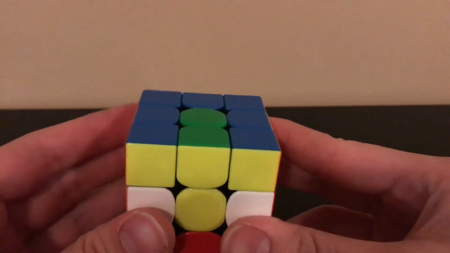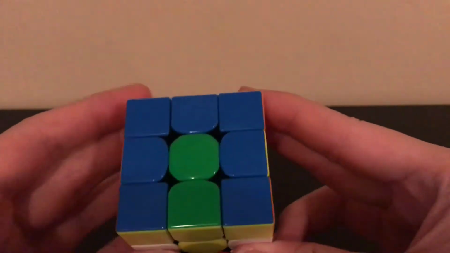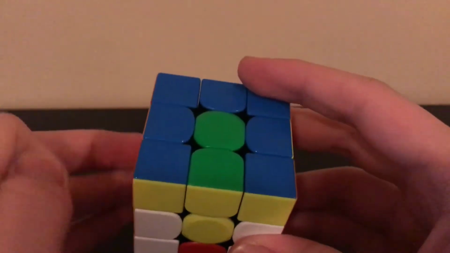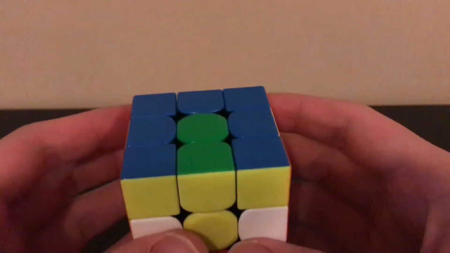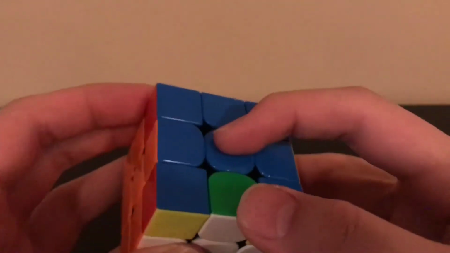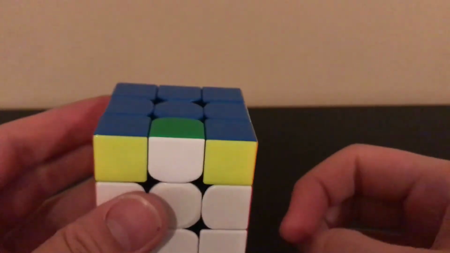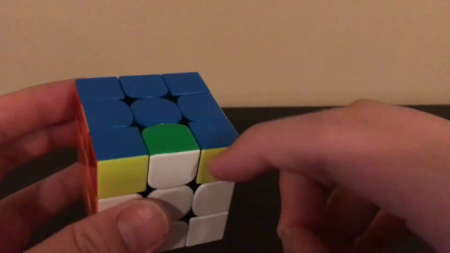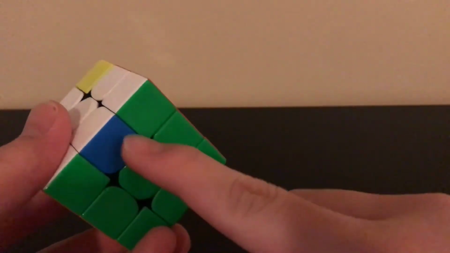Once you have converted all the bad edges into good edges, they should end up with something like this, where there's only just green and blue on the top or the bottom. So what you want to do first is align the centers and have the blue center on the top. And then you just want to swap out these edges into the bottom piece. So the green goes on the green center side, and the blue stays on the blue face.